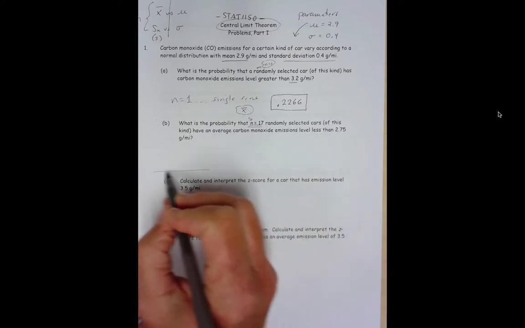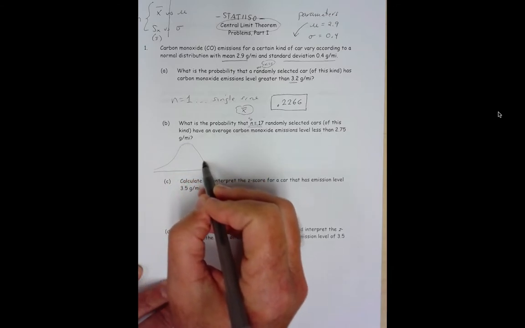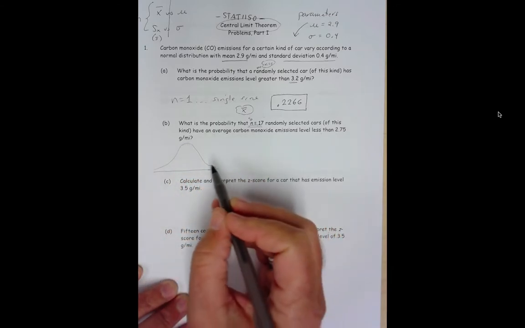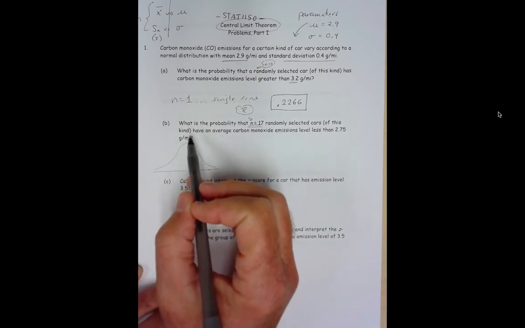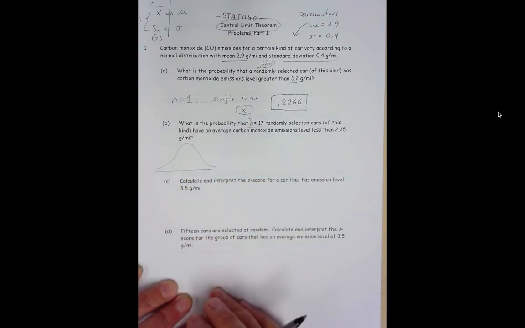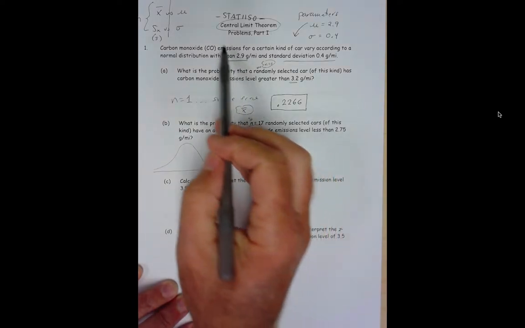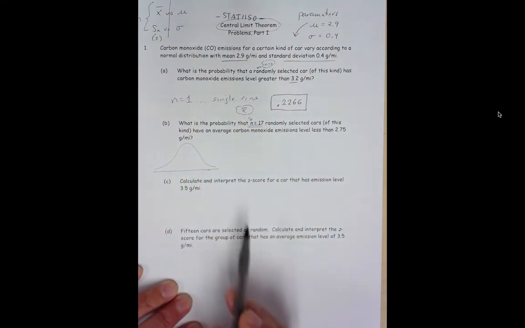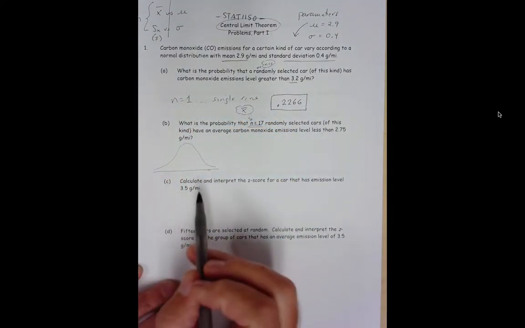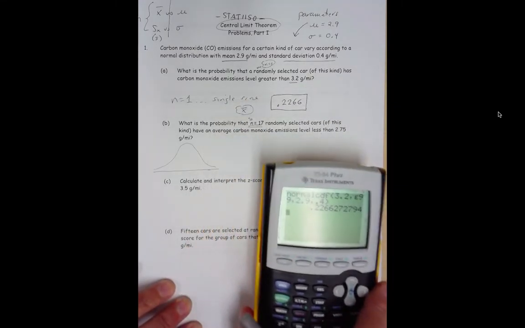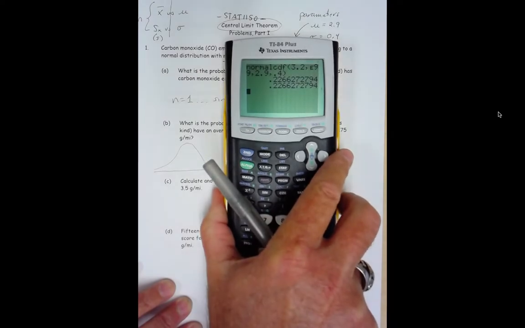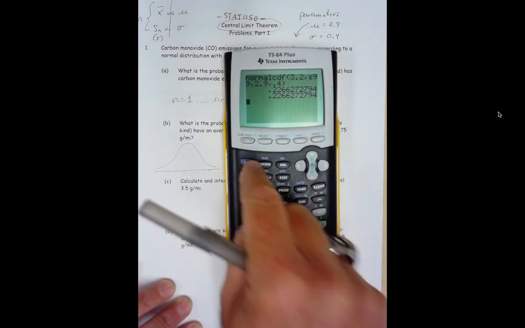So in the sampling distribution, which by the way is going to be a lot taller and a lot skinnier, a lot narrower than the parent distribution that we're drawing from, and I'll try to illustrate that in just a second on the calculator. So what we want to do here is work the problem just as we did before. So we're still going to have normal CDF.